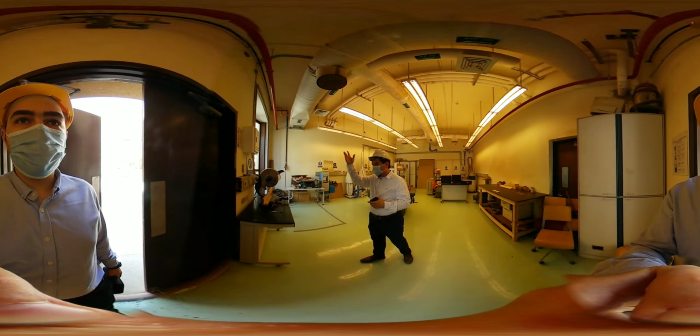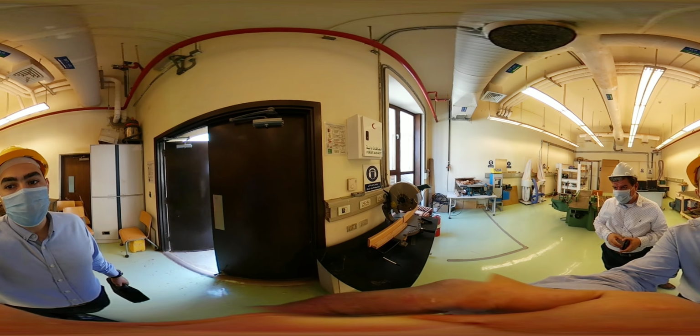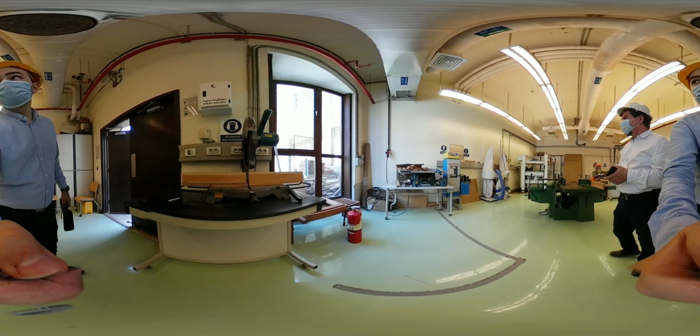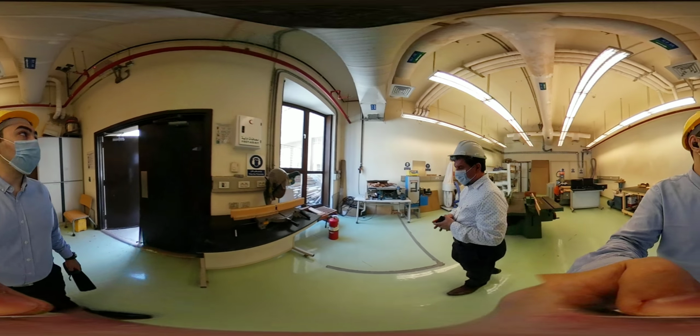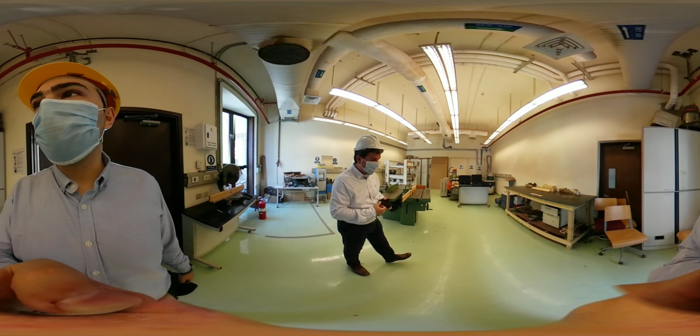Around the lab, we have the basic safety equipment. We have a first aid kit here, as well as some safety posters, a fire extinguisher, and the sprinklers. So we have the main safety provisions. Let's go through the machines that are here in the lab.